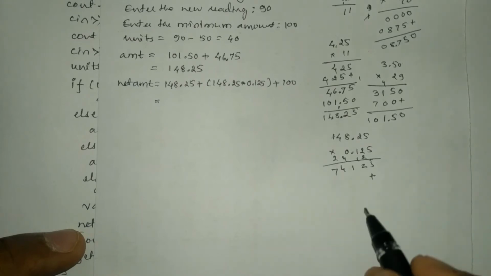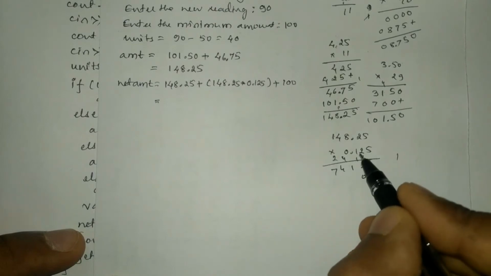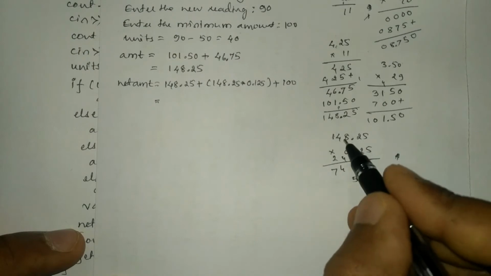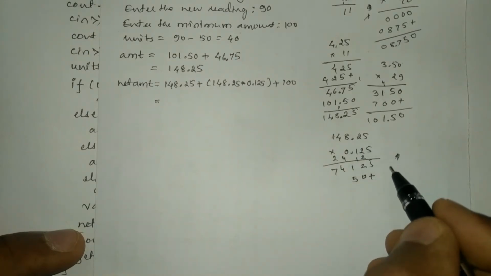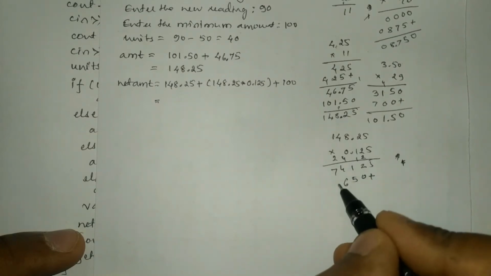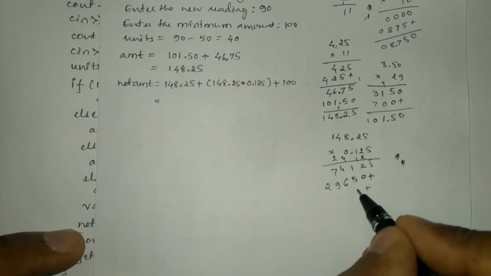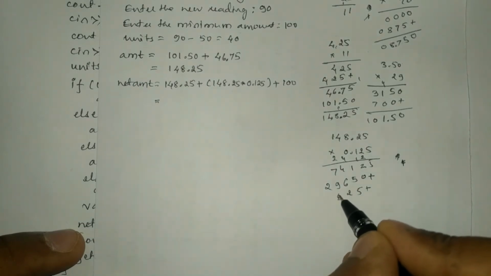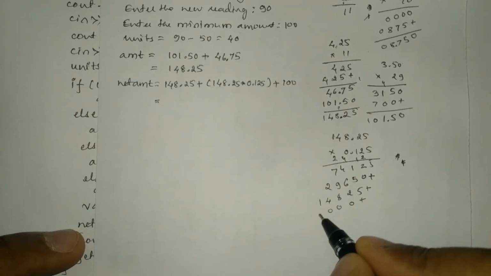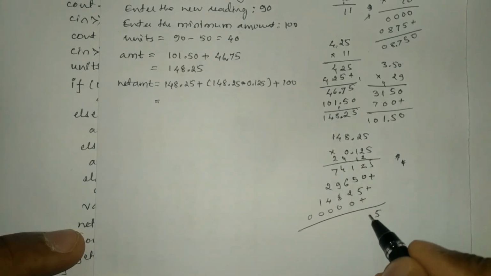Next, plus, here I'm going to write 2 5s are 10, carry 1. Next 2 2s are 4 plus 1, it will become 5. Next 2 8s are 16, carry 1, 6. 2 4s are 8 plus 1, 9. 2 1s are 2. 1 5s are 5. 1 2s are 2. 1 8s are 8. 1 4s are 4. 1 1s are 1. And after that plus 0 0 0 0 0.